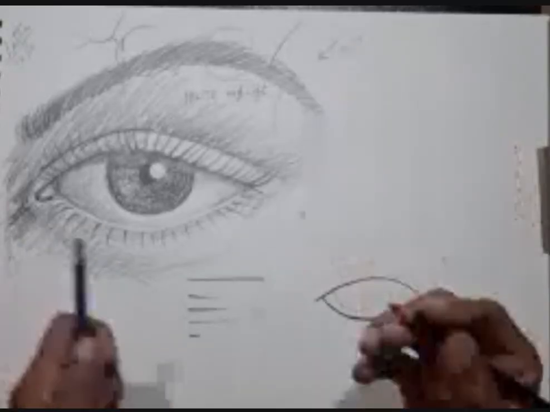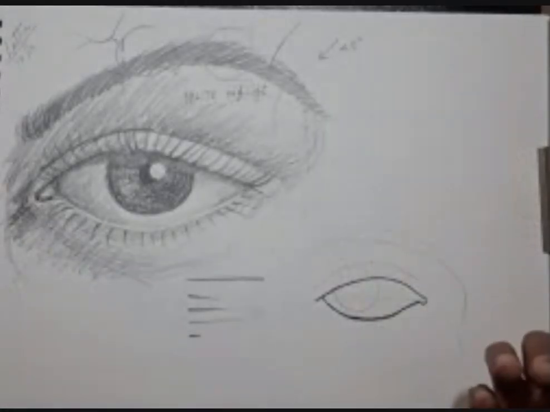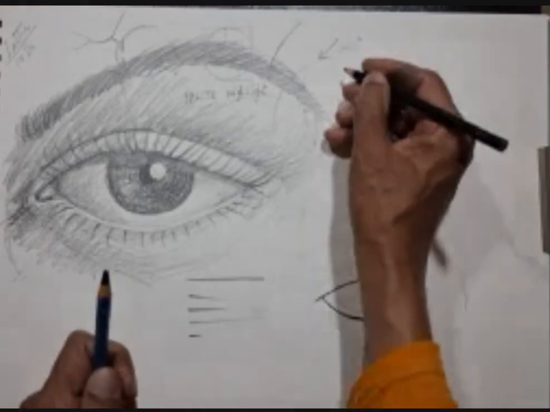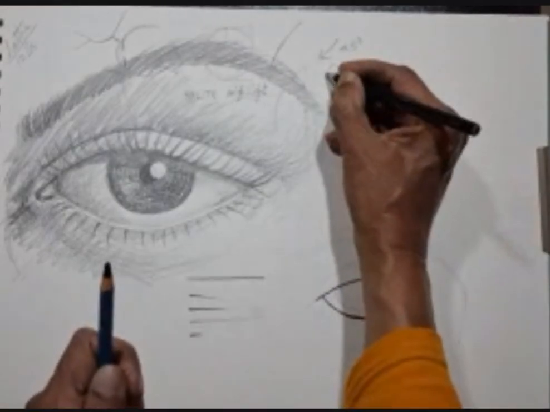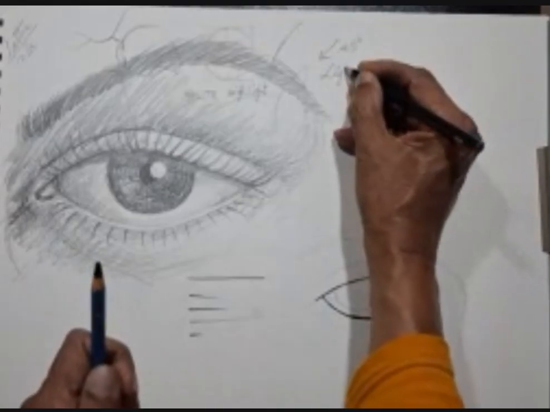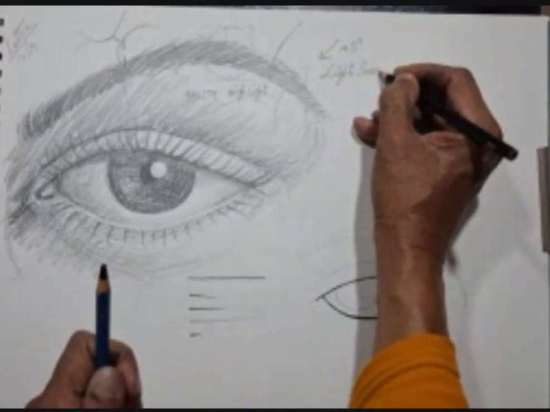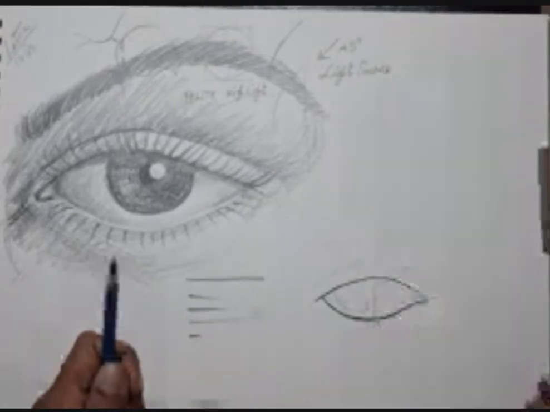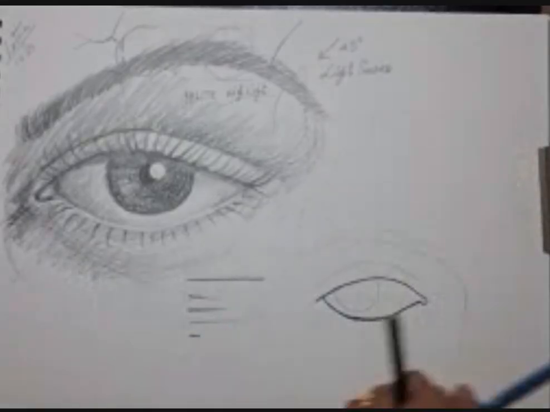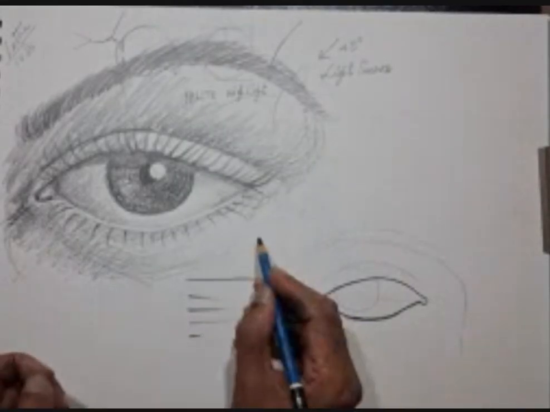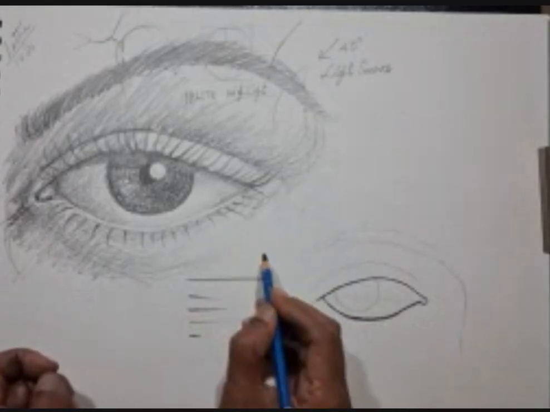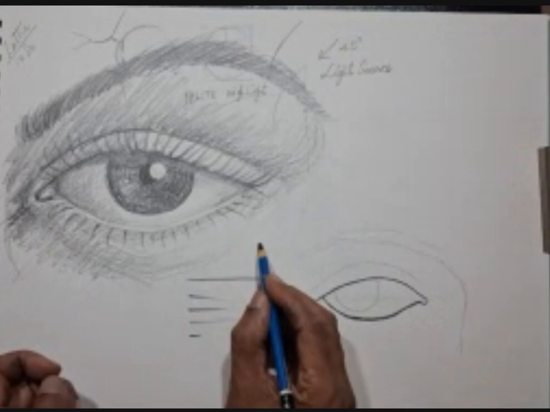We call it light source. We just don't call it light. Light source we call it. So the light source for this would be from here. Let me take it out without disturbing anything.